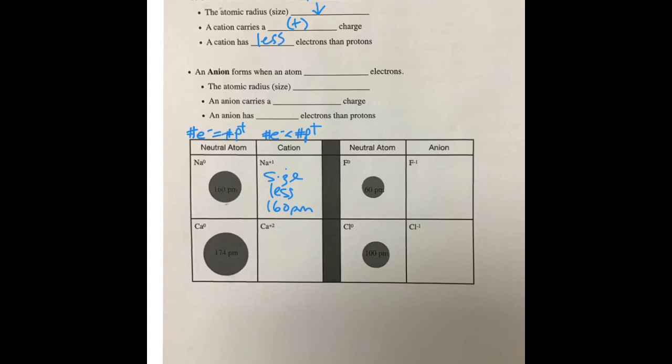Now an anion forms when an atom gains extra electrons, and that's like a person gaining weight. The atom gaining the electrons, its atomic size increases. Just like a person who gains weight, their size would also increase.